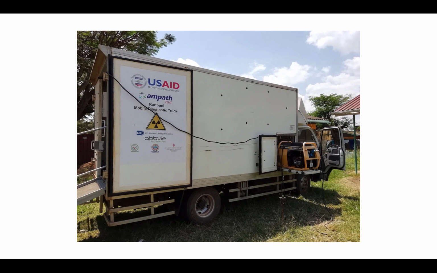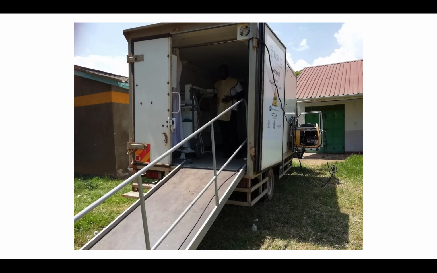Quick picture here. This is the X-ray truck. We now have 2 X-ray trucks. As you can see, there's a generator which powers it. And this is how we get X-rays out in the community sites which don't have X-ray capabilities.